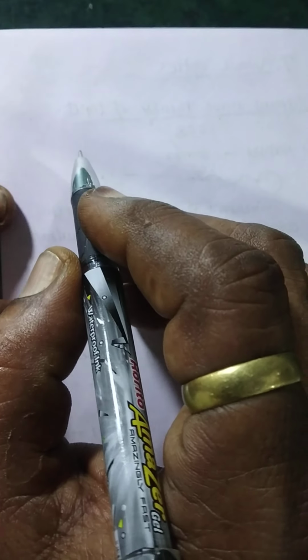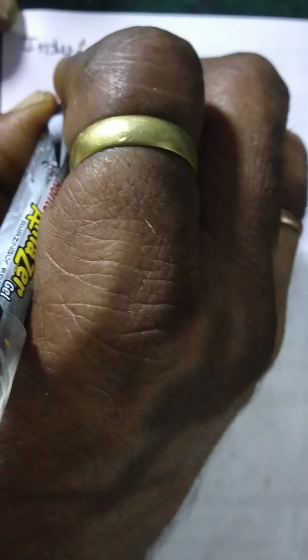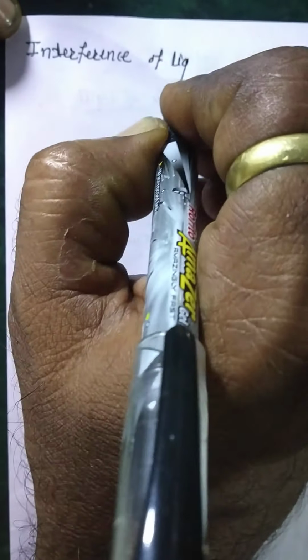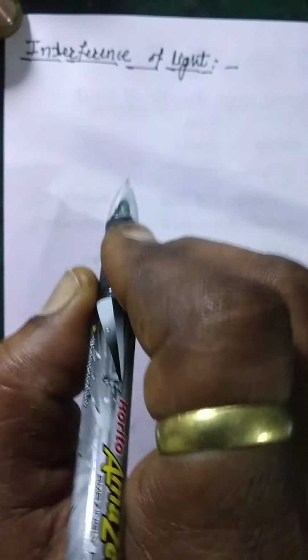Today we have to start one more point, that is interference of light. Interference of light. Today we have to see one more point, that is about interference of light.